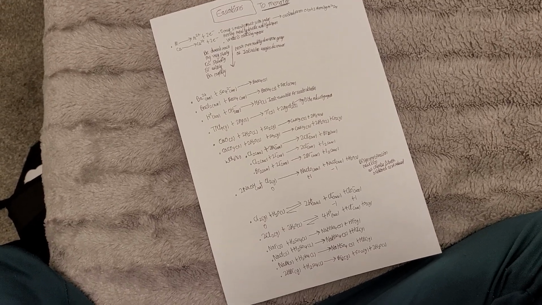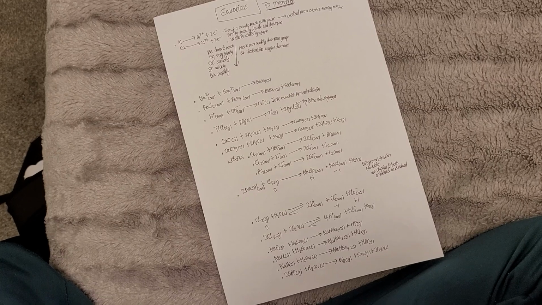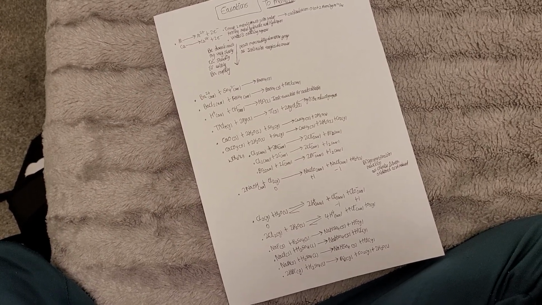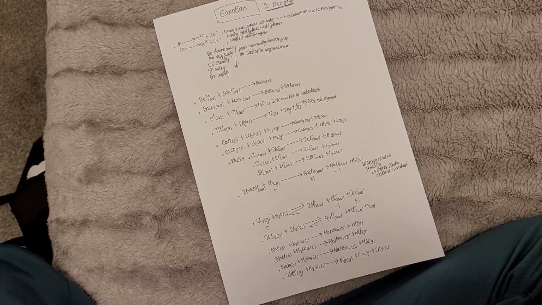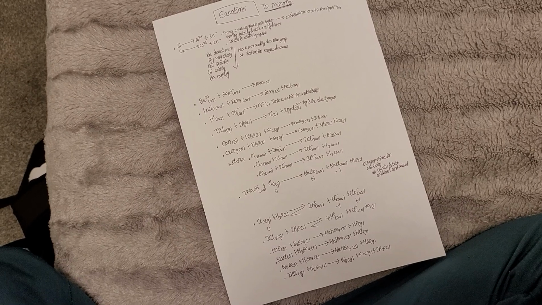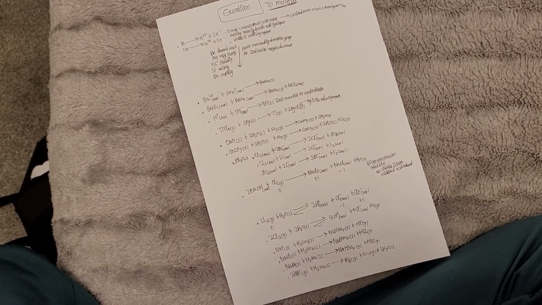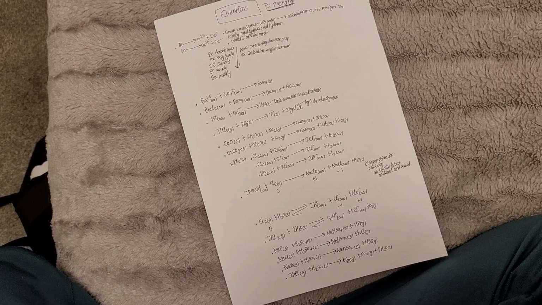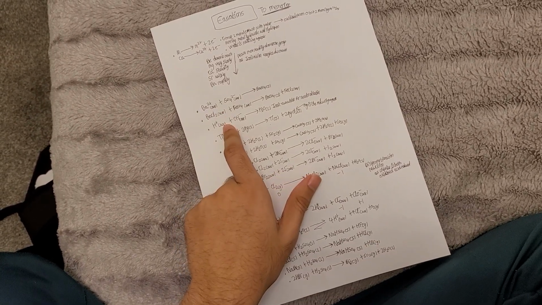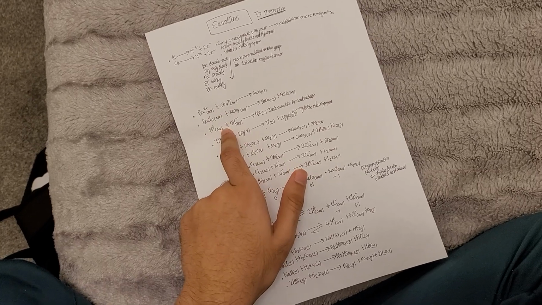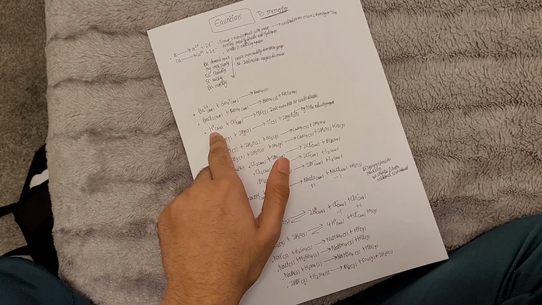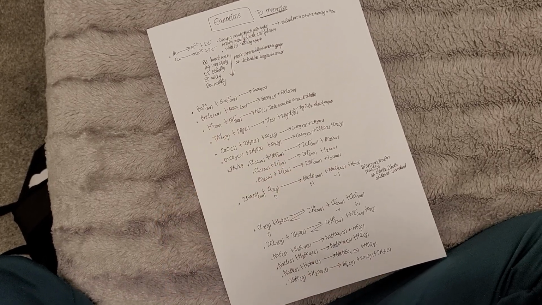Now we've got more equations. So Ba2+ aqueous plus SO4 2- aqueous to form BaSO4 solid. BaCl2 aqueous plus FeSO4 aqueous to form BaSO4 solid plus FeCl2 aqueous. The ionic equation for neutralization: H+ aqueous plus OH- aqueous to form H2O liquid. And remember, you need to know the states, because I think learning the states is also very hard as well.